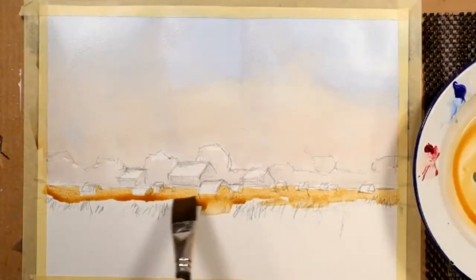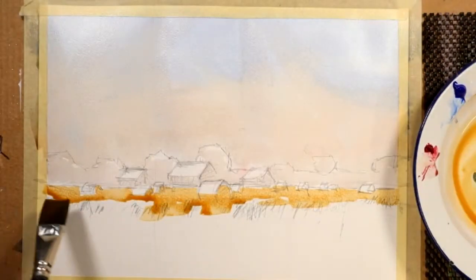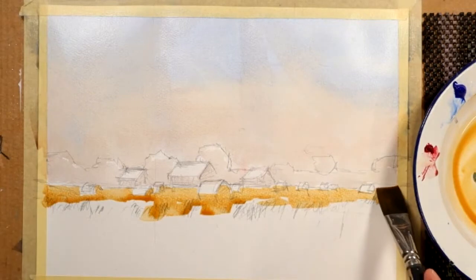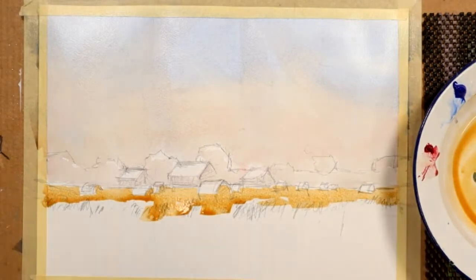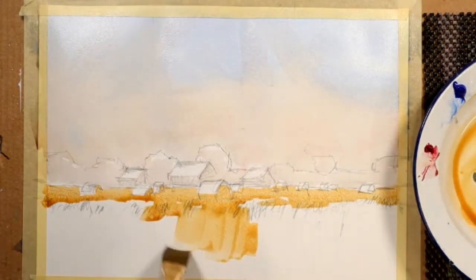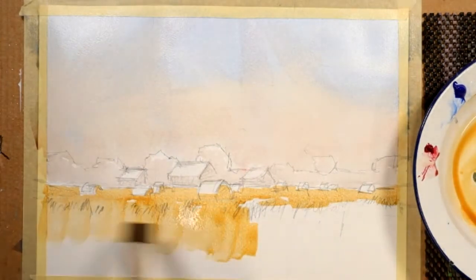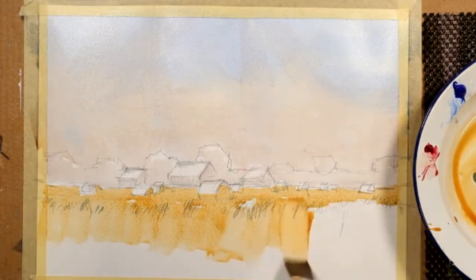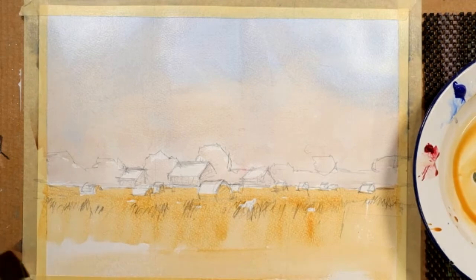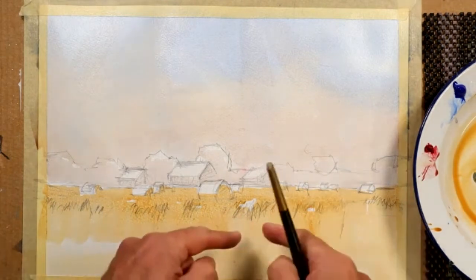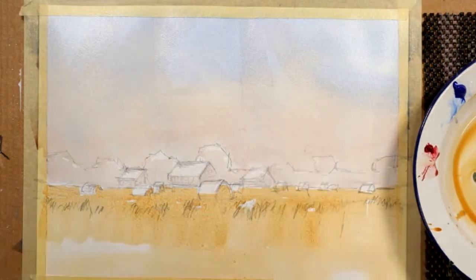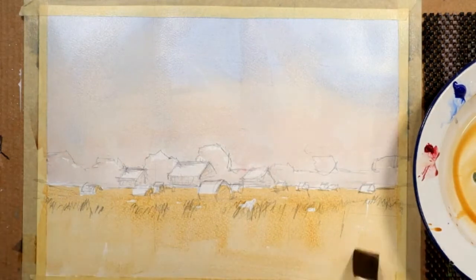Now I can drag this down in a far looser, easier fashion. I'm probably just going to stick to a few vertical brush strokes here. We won't worry about what I mentioned earlier, the little ravine or wherever it is where the grass is growing. We just paint over that completely as though it's not there for now.